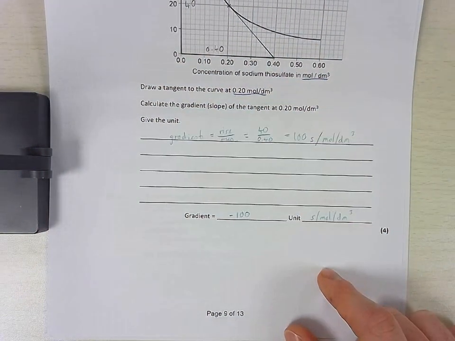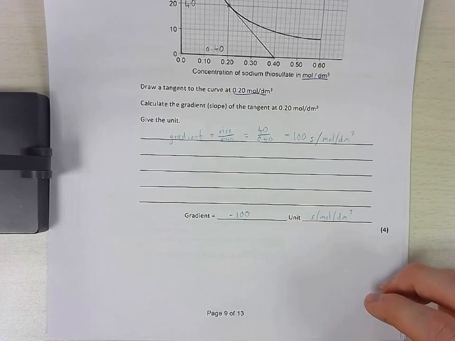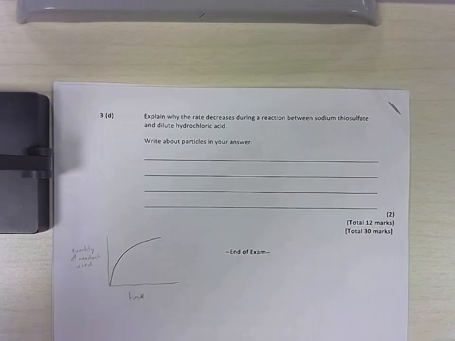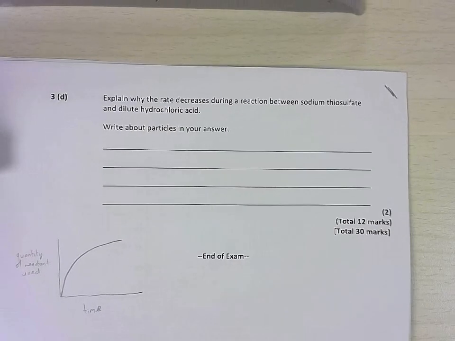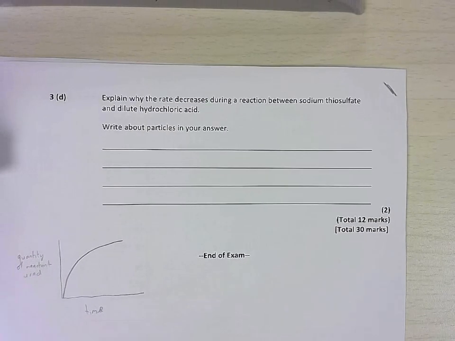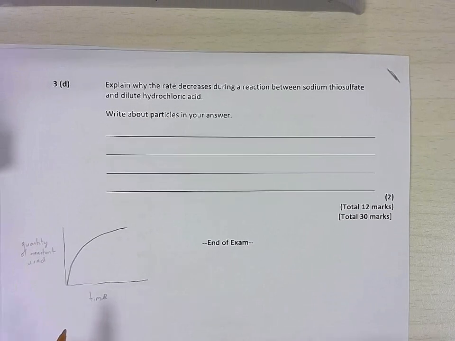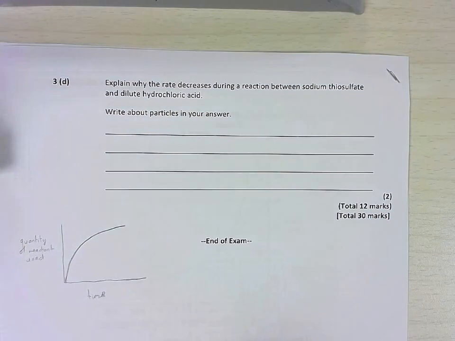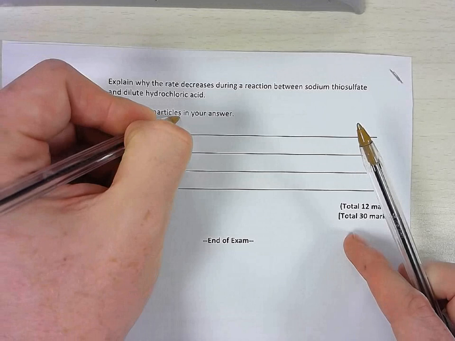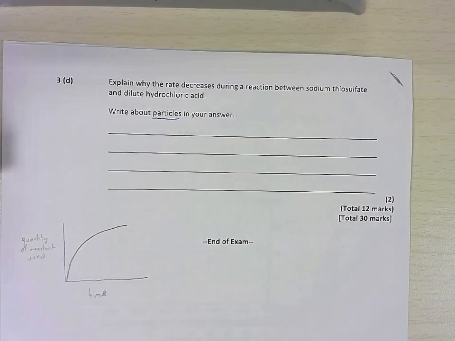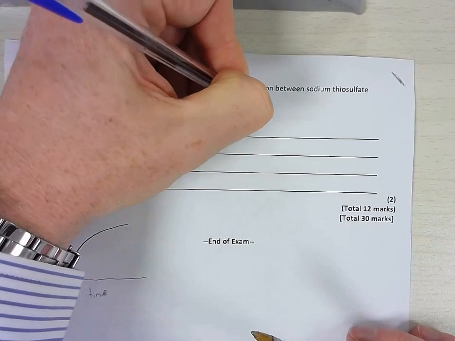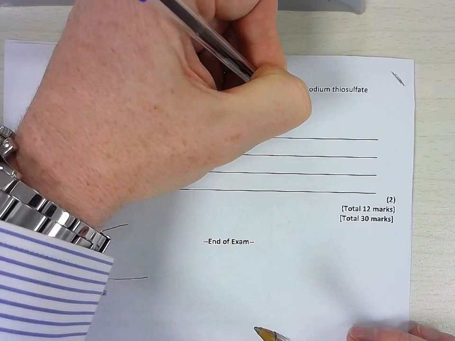And that was very, very tricky. So really well done if you managed to get that. And we have one more question to do. So the last question actually doesn't have too much related to the previous graphs. So it says, explain why the rate decreases during a reaction between sodium thiosulfate and dilute hydrochloric acid. And again, this key thing, write about particles in your answer. Whenever we see that, we should be thinking particles. Okay, we need to talk about collision theory.